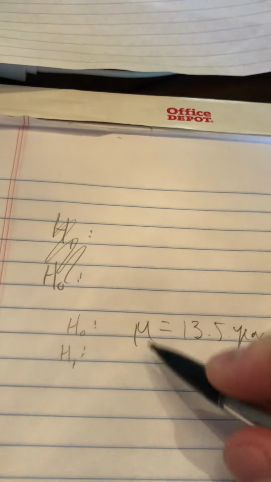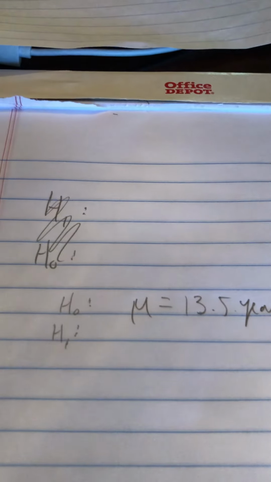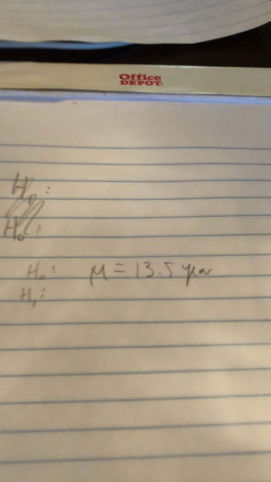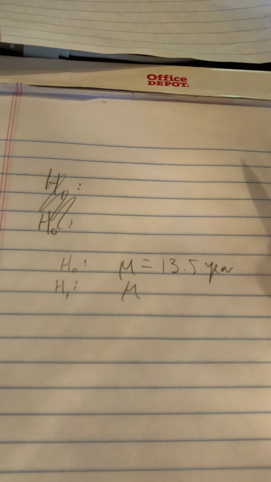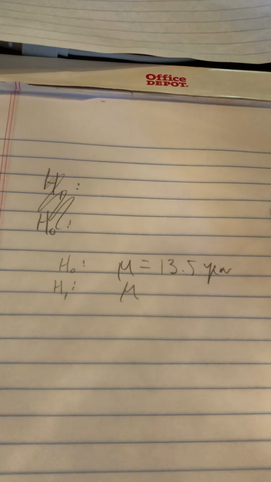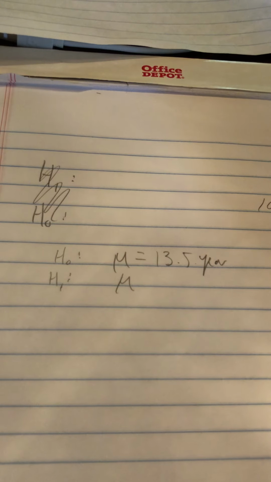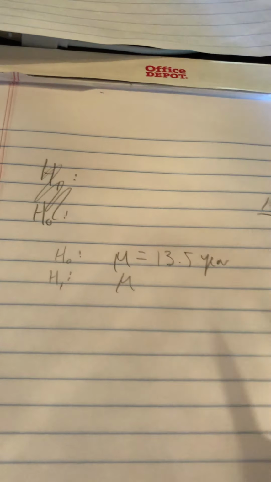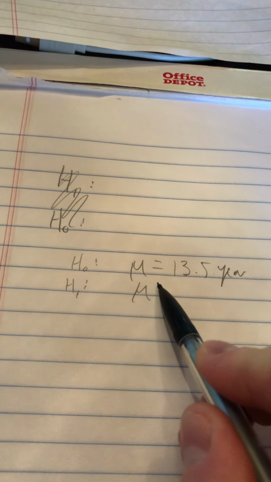But what we found was that in this sample of this HMO out west, so we're looking at this one HMO, the doctors of this HMO had 10.9 years. So the temptation for you might be to put something like equals 10.9.